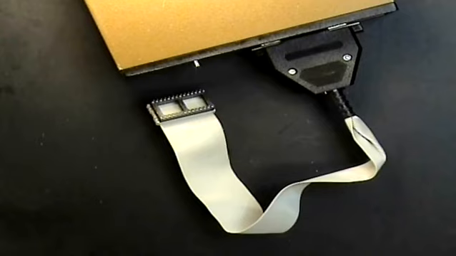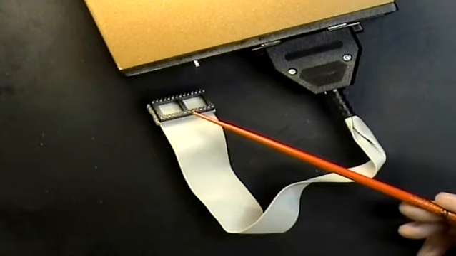The data is then available on this 28-pin dual inline IC connector.